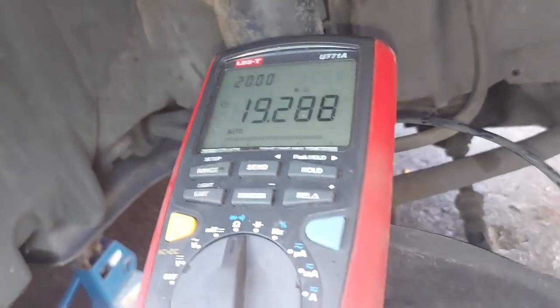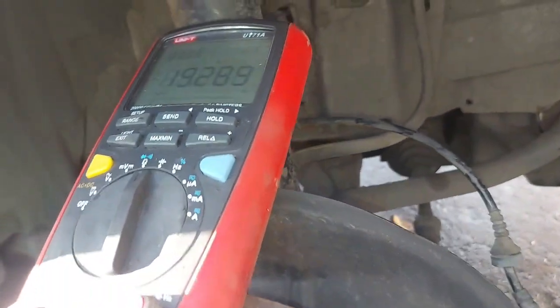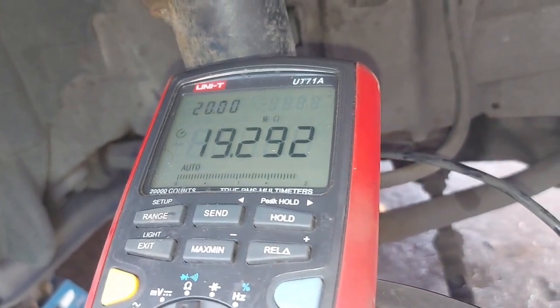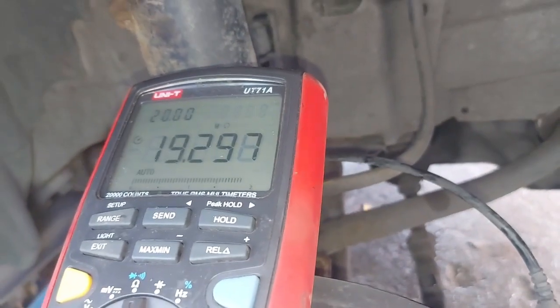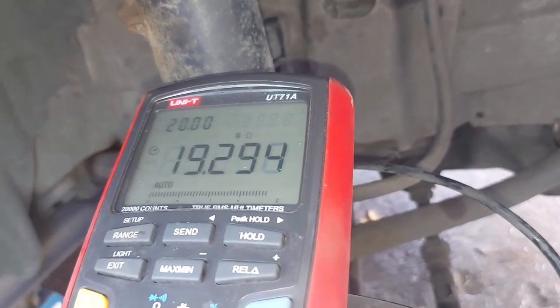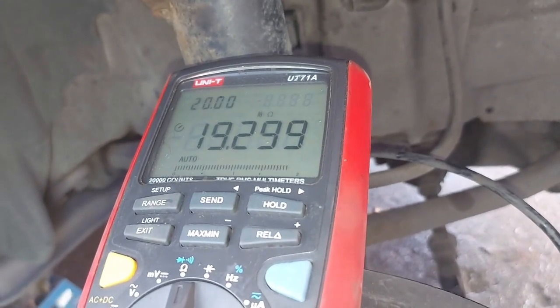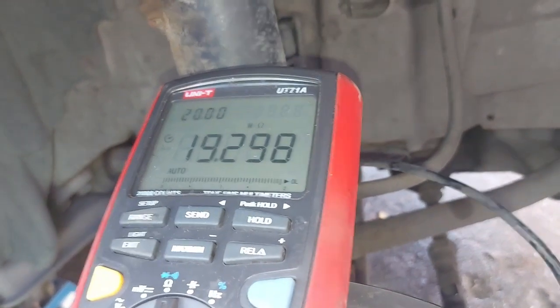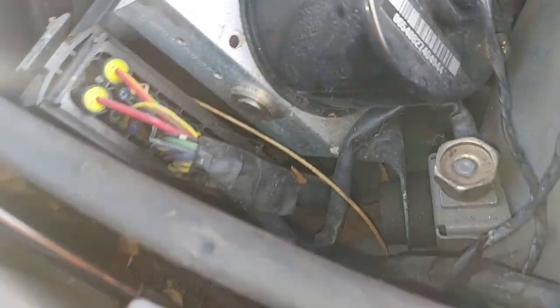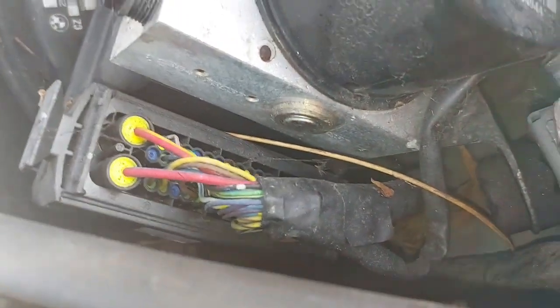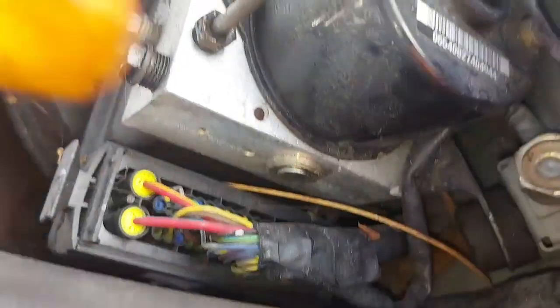So I've come back again to this sensor here. I've got 19,289. To be honest with you, this has got nothing to do with the sensor. I can straight away rule out the sensor there. Okay, I'll go for the wire. Let me follow the wires going to the ABS and see if there's an issue. The beauty of it is that the ABS module is right here. That's on the driver's side. Okay, that's where we have the module here.